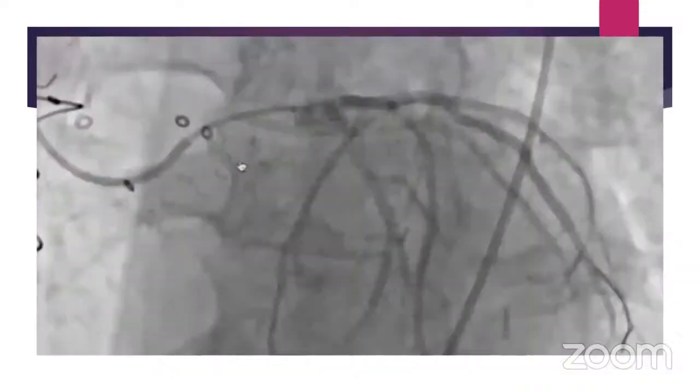In this case, there is difficulty in engaging the left main. Followed by using a floating wire into the LAD, they could advance a guide extension catheter which helped in successful PCI.